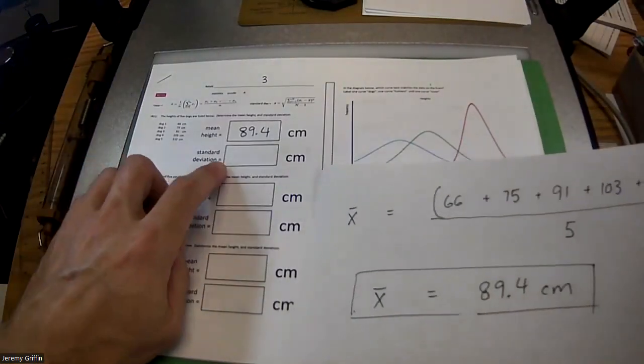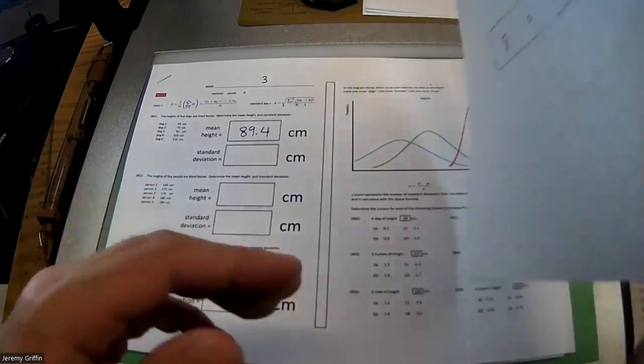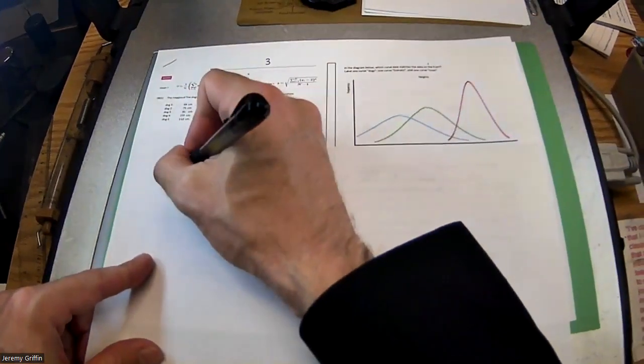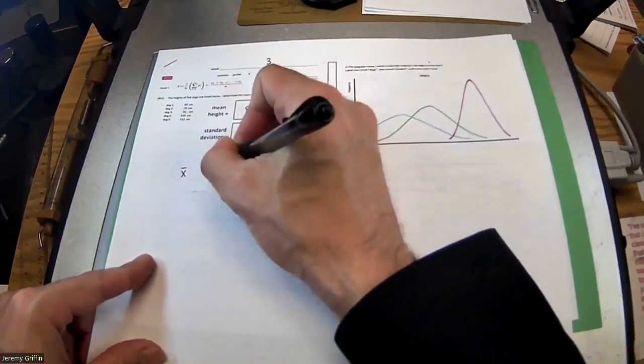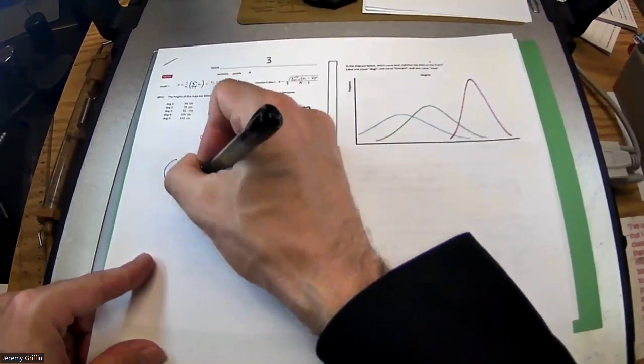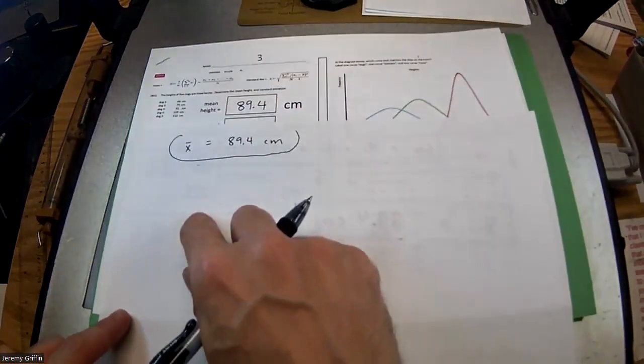You guys ready for the standard deviation? Now the standard deviation, here's what I do. It's going to take a bit of paper, so I'm actually going to flip this paper over. I'm going to write my X bar up here. X bar is 89.4 centimeters. Now hold on to that number, because we're going to use that. This is going to be a whole process. You guys ready for this process?